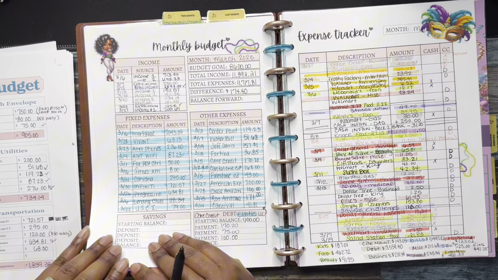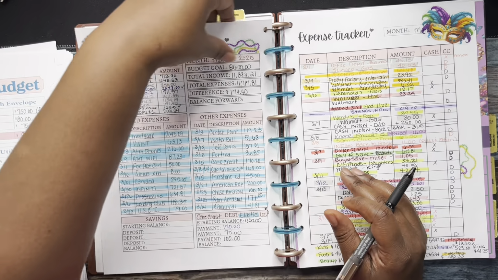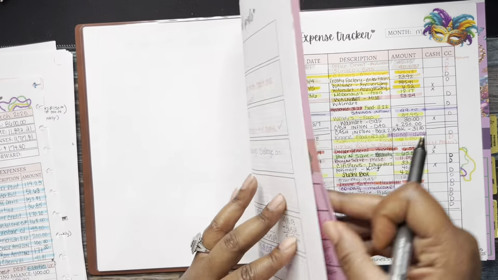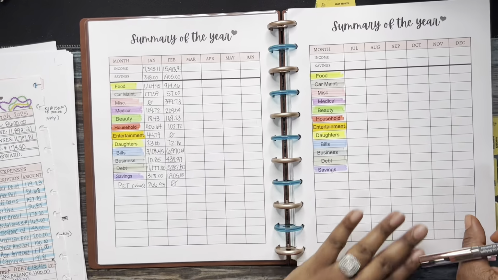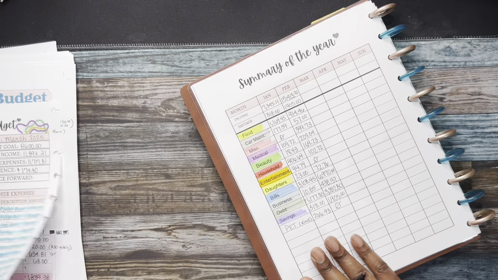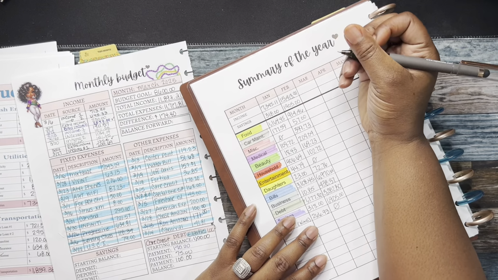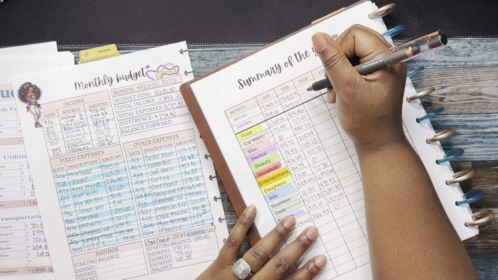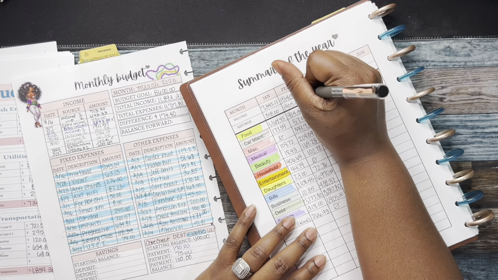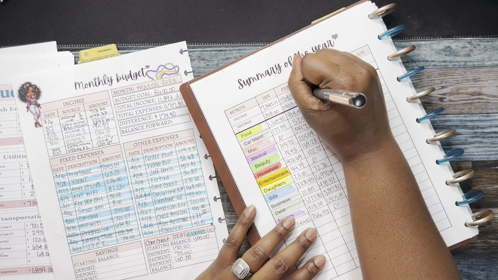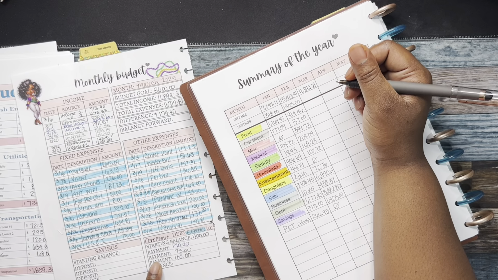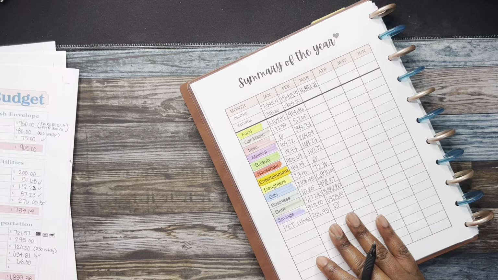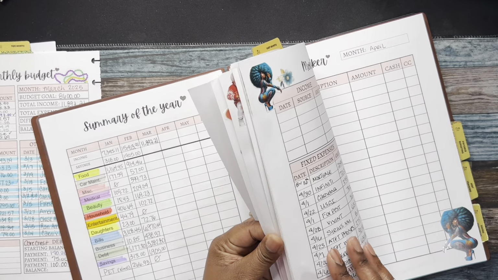So let's go ahead and fill out my summary sheet. I'm just going to fold this over. All right, so income for March, we had $11,892.21. All right, savings. I need to go back. I should have pulled out the other one, because I need my totals.